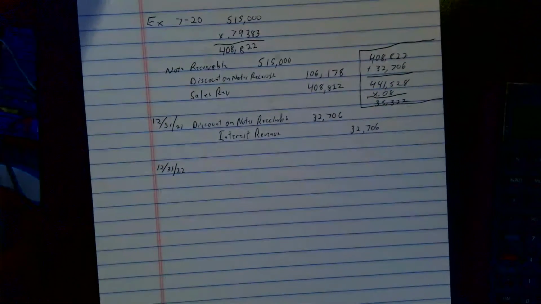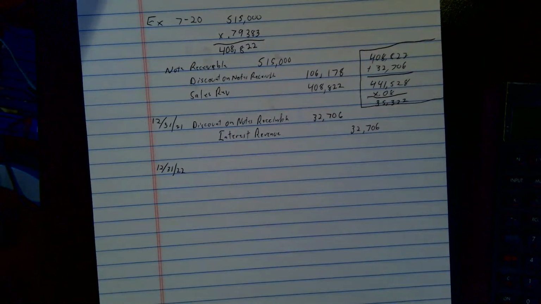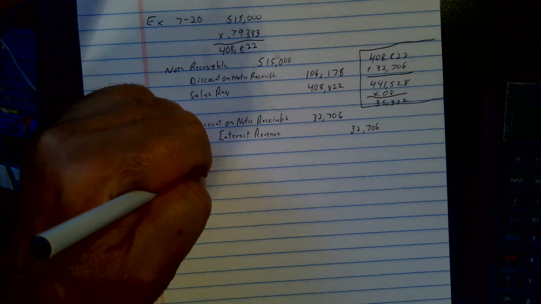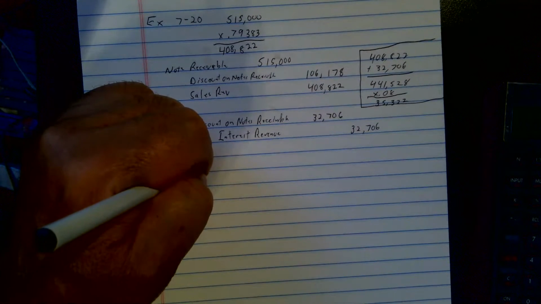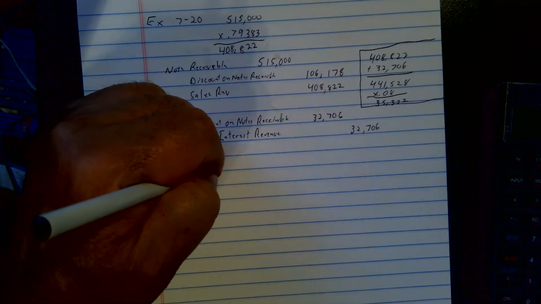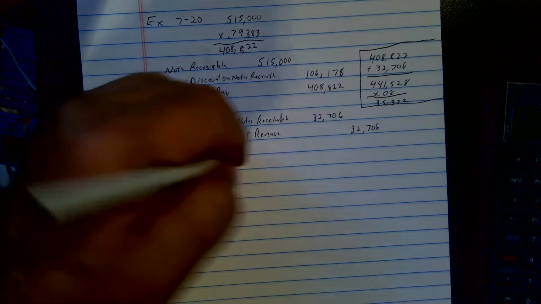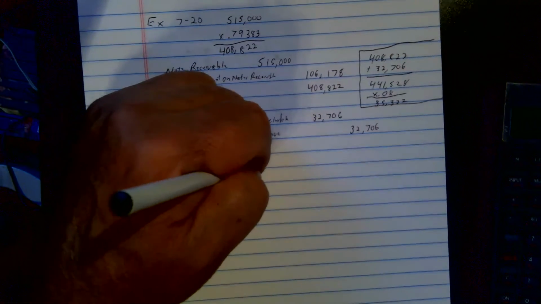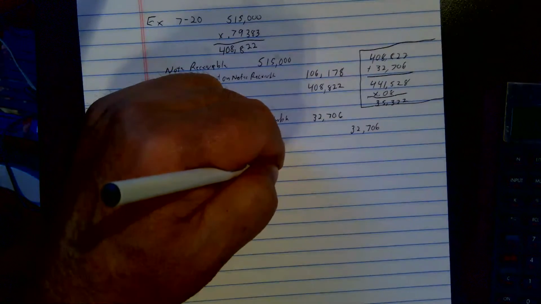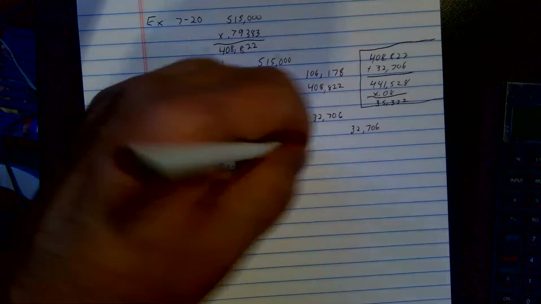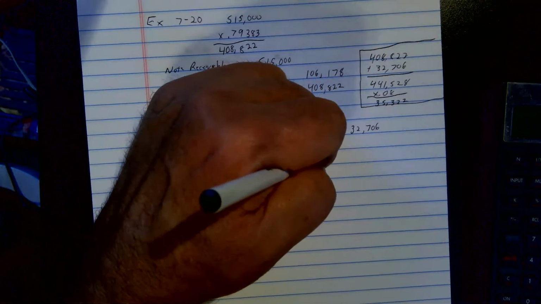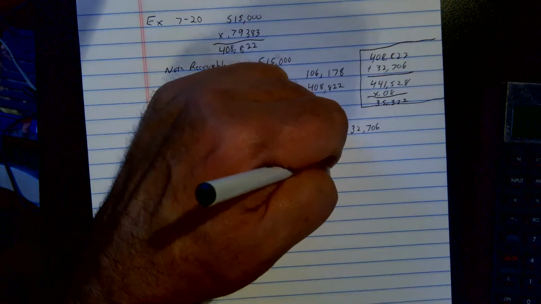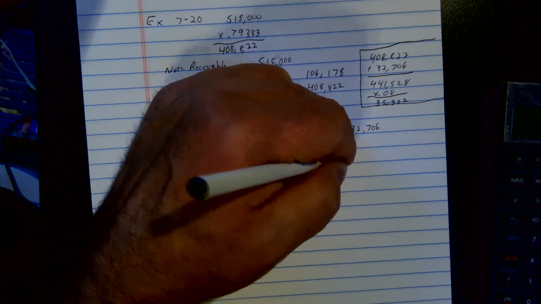So now I take the 441,528 times 8%. And that's going to give me 35,322.24. So we'll leave it at 322. And so our journal entry for the second year will be discount on notes receivable, and that'll be the 35,322.